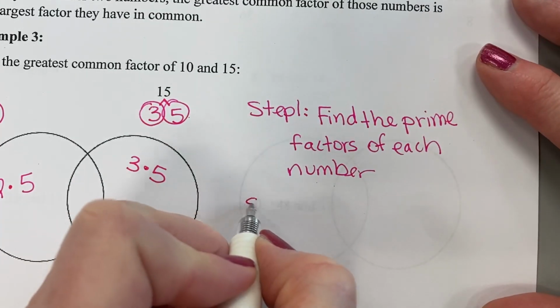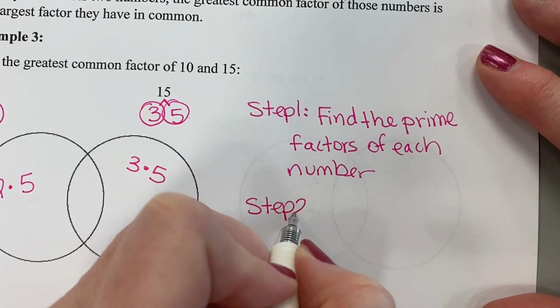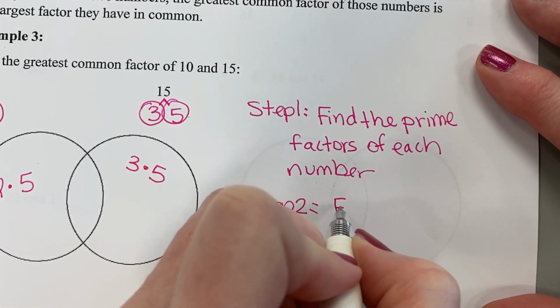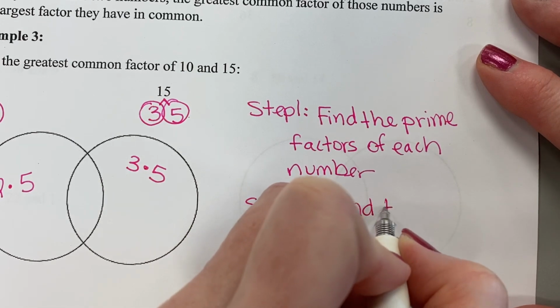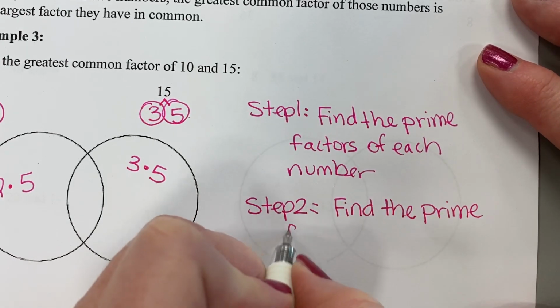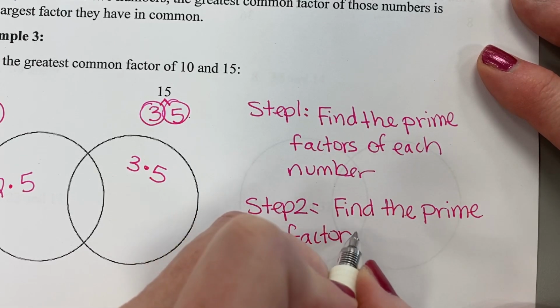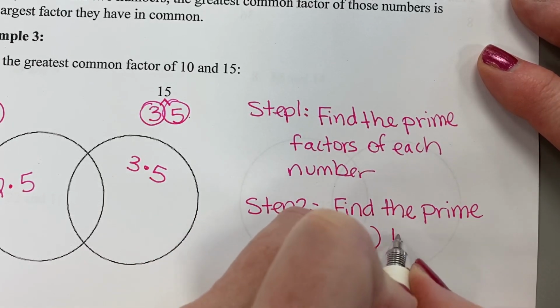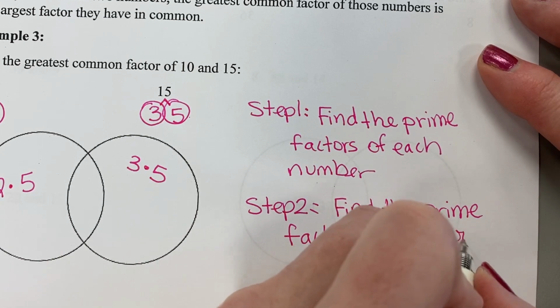Now, step 2. Find the prime factor or factors, so I'll put an S in parentheses, the two numbers have in common.